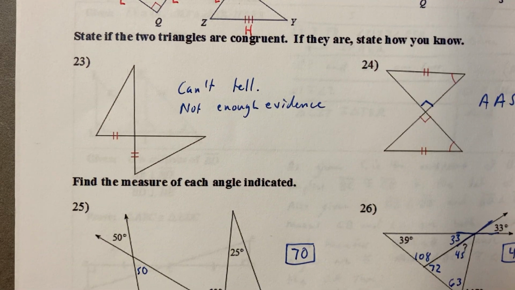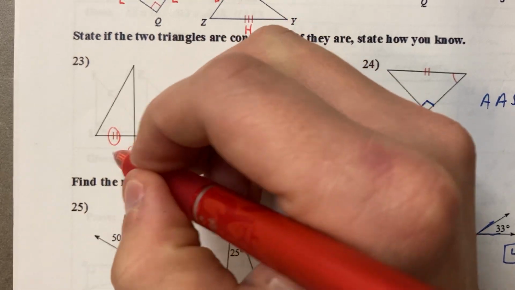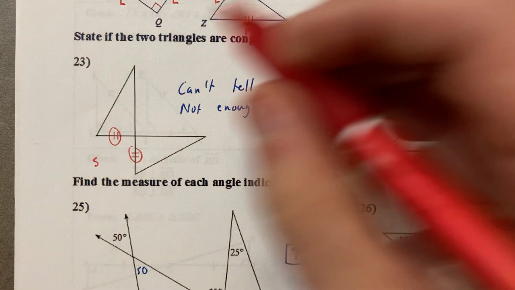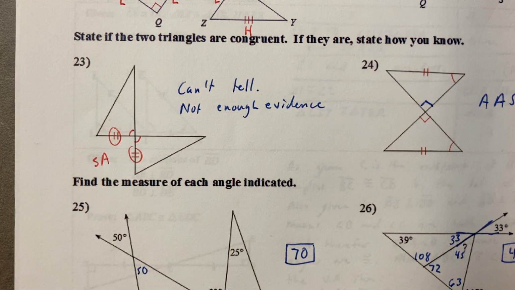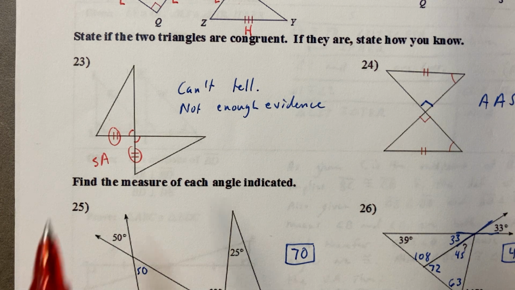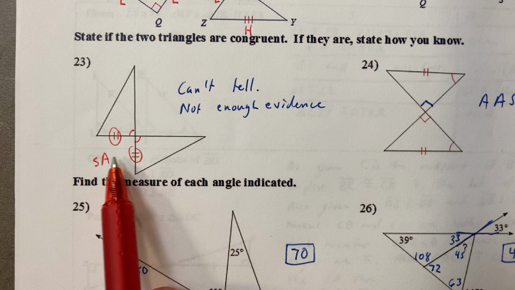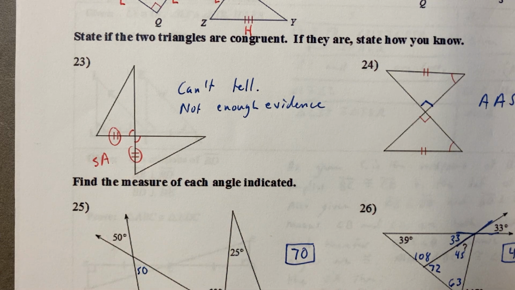In this problem, we have a side, and we have a set of angles, and that is all we have. We do not have enough info to make the triangles congruent. We would need another set of sides and do side, angle, side. That's our only option.